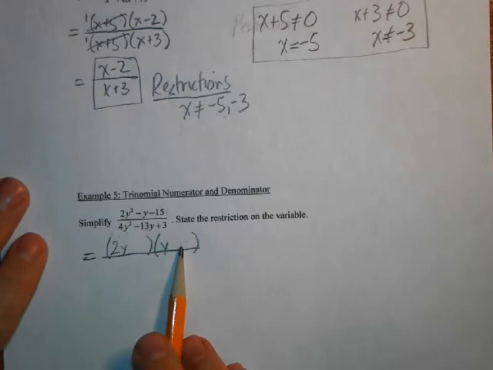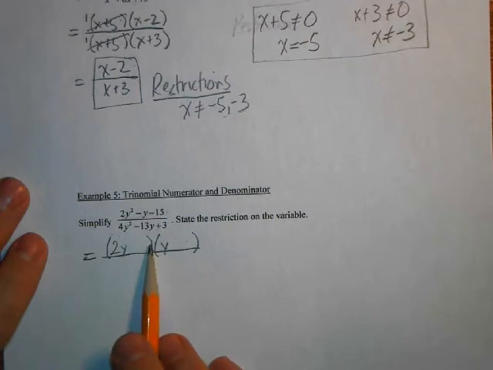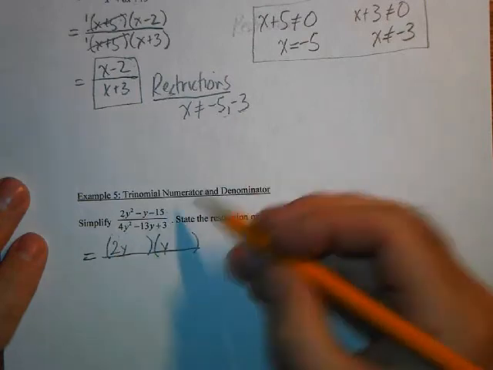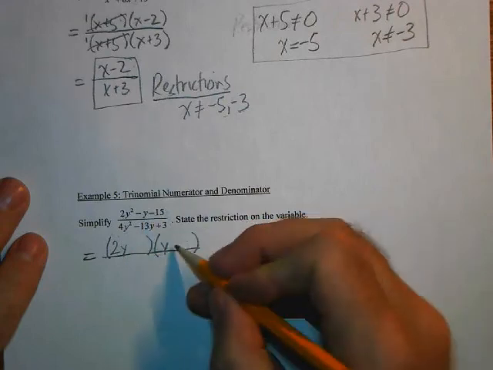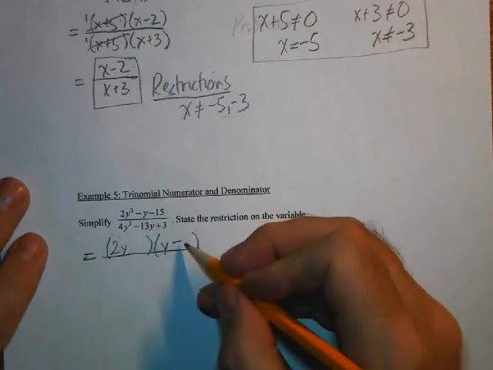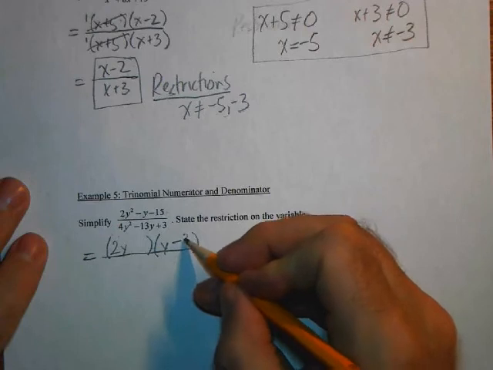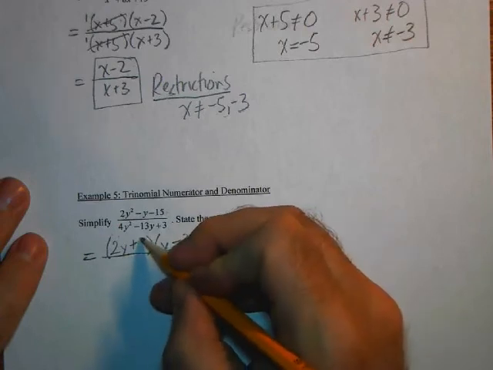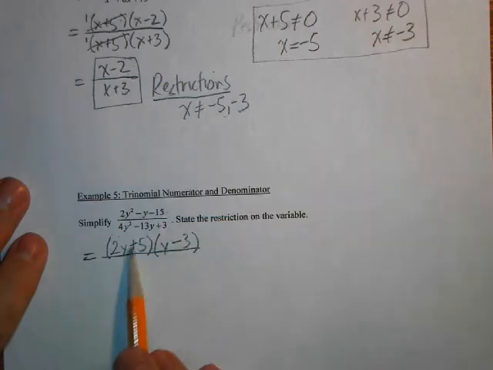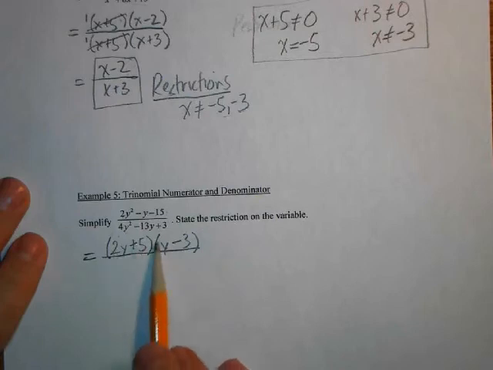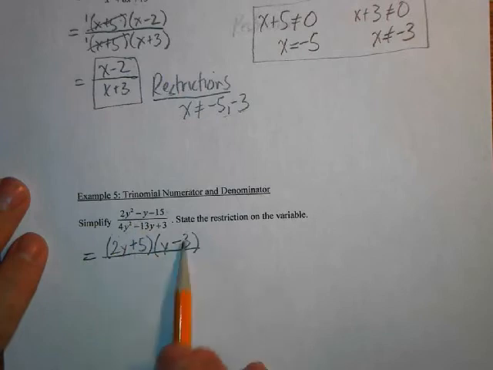So if I had a 5 there, and that would be a 6, so I have a 5 and a 6, and I want the 6 to be more negative, so that would be y minus 3 and y plus 5, and then just test it out again. 2y squared plus 5y minus 6y gives me the minus y, and negative 15 there, so that works.